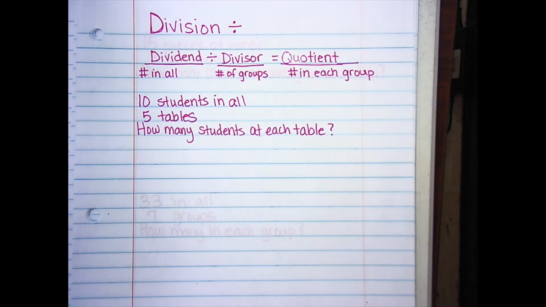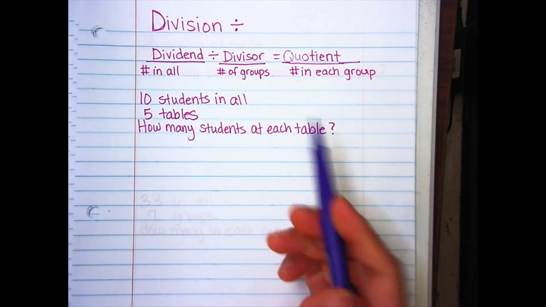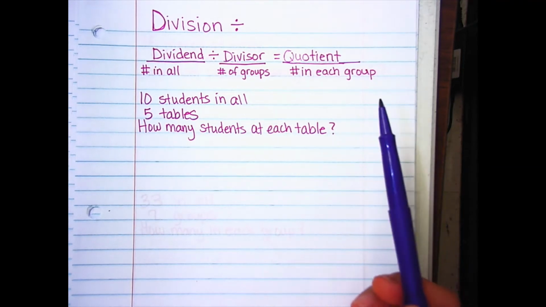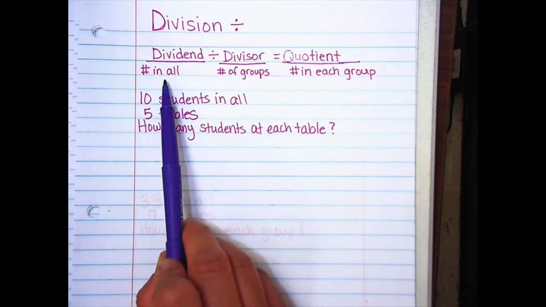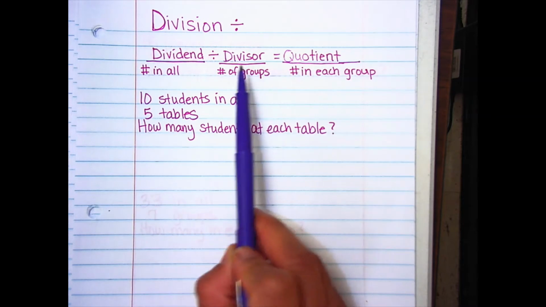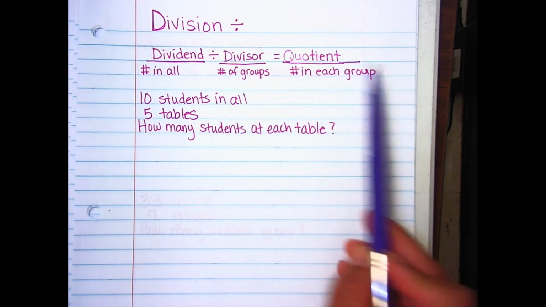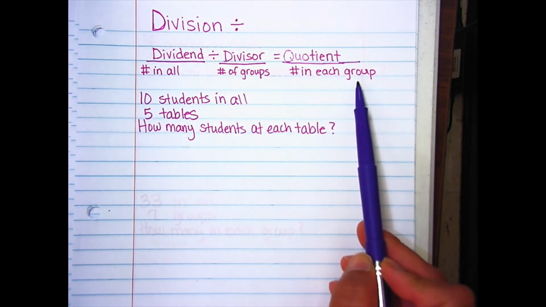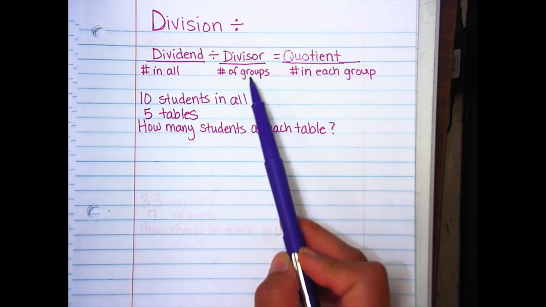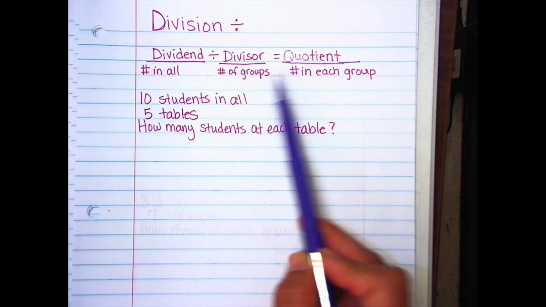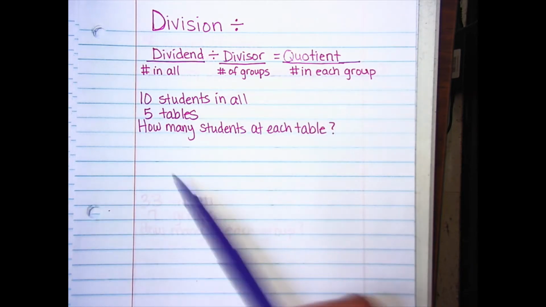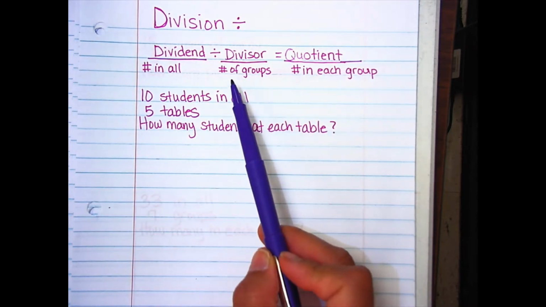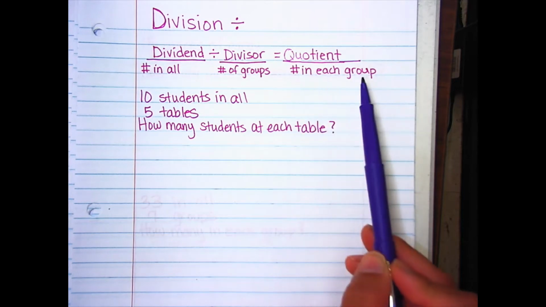So this week we will be starting with basic division. Here are some vocabulary words that you need to remember. Dividend is the number in all. Your divisor is the number of groups, and your quotient is the number in each group. Sometimes your divisor can be the number in each group, and then you have to solve for the groups. But for today, we're going to be solving for the number in each group.